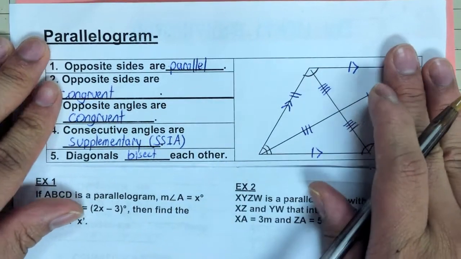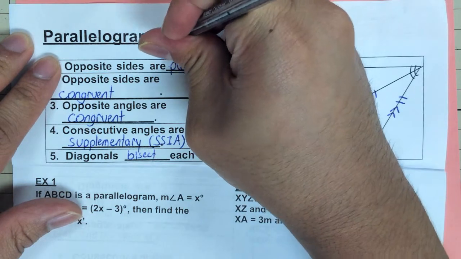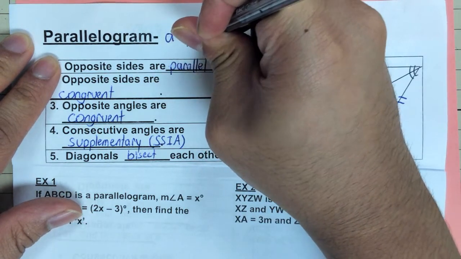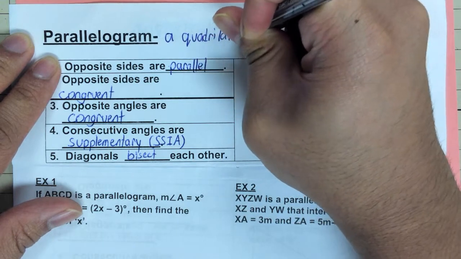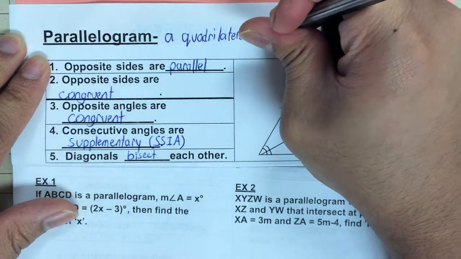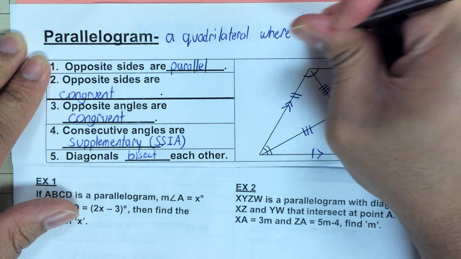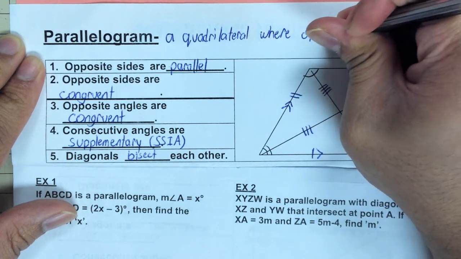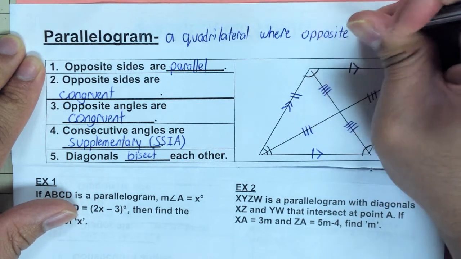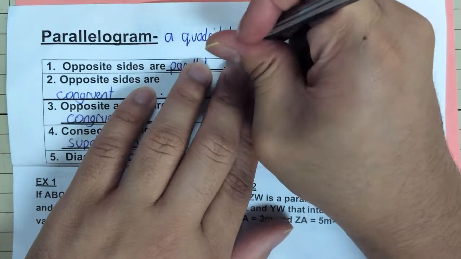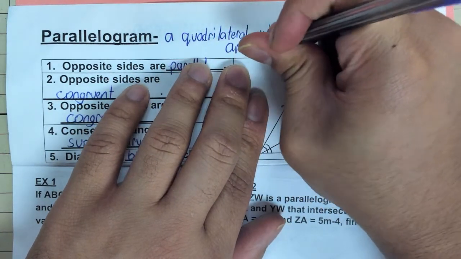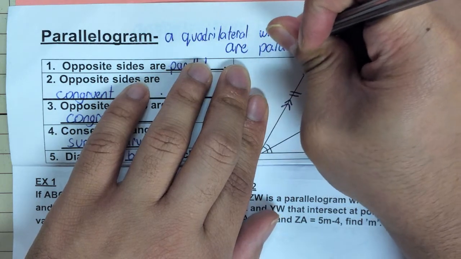Now for the definition, a parallelogram is simply put a quadrilateral where opposite sides are parallel.